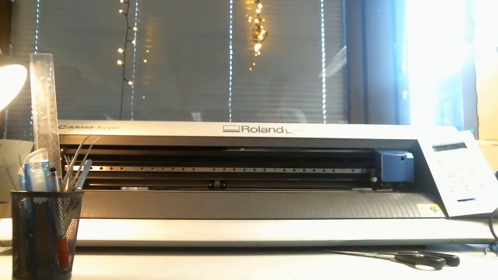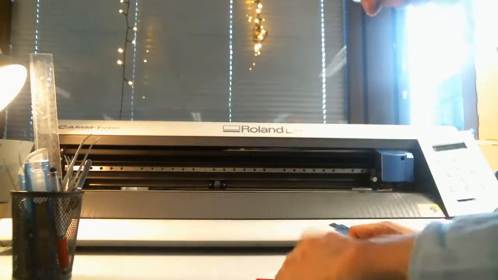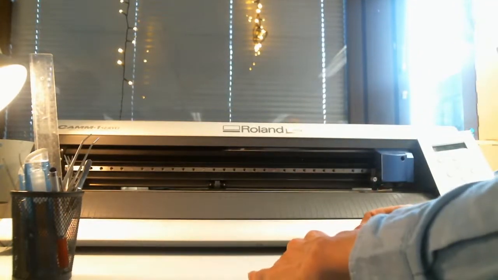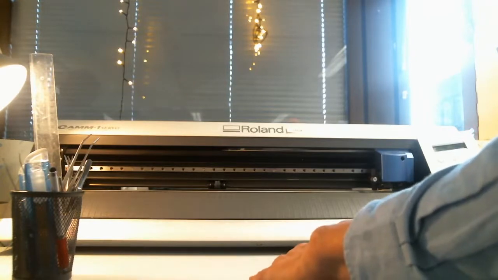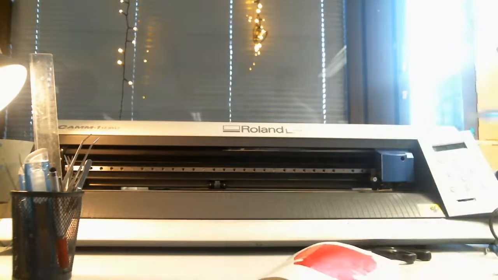I think the problem here is that it didn't cut the top part of it. Yeah, no, it cut through, but it didn't cut the top part because it didn't make sure whether the object actually fits on the material. So what I'm going to do is cut this manually like this.